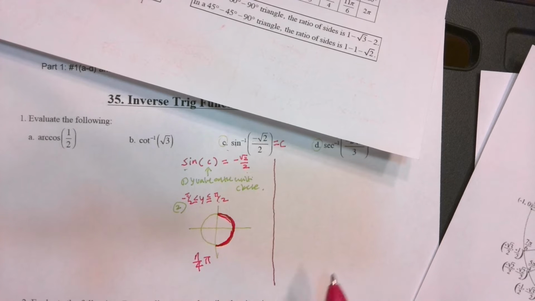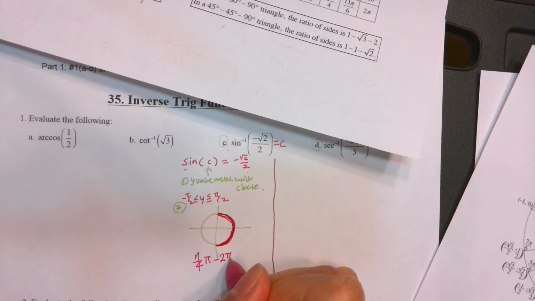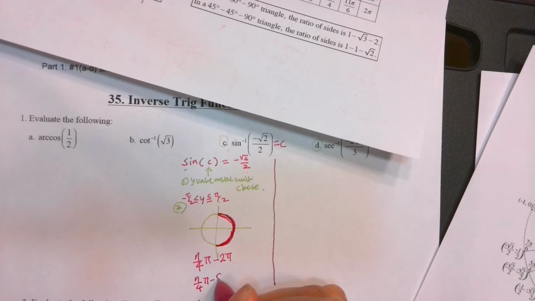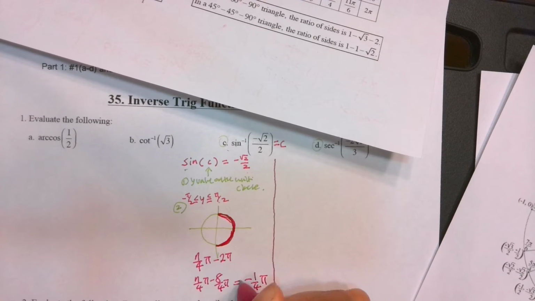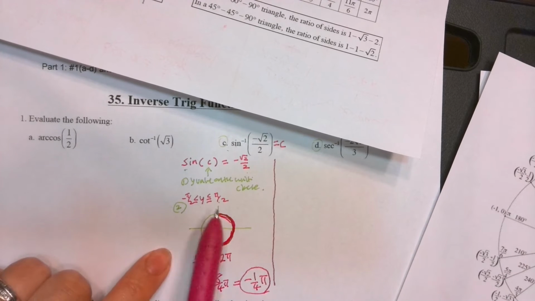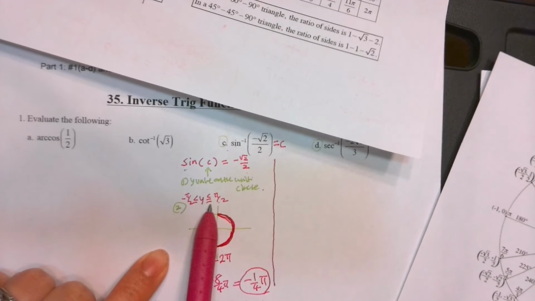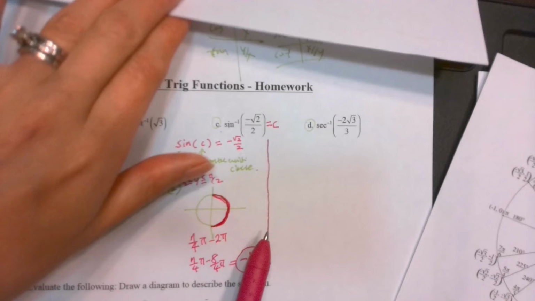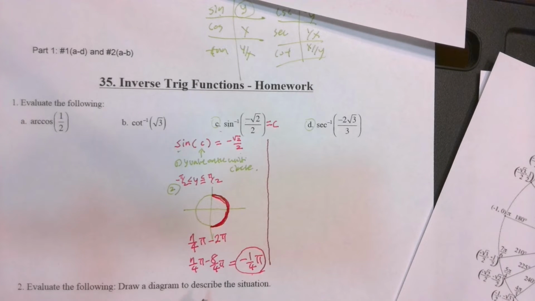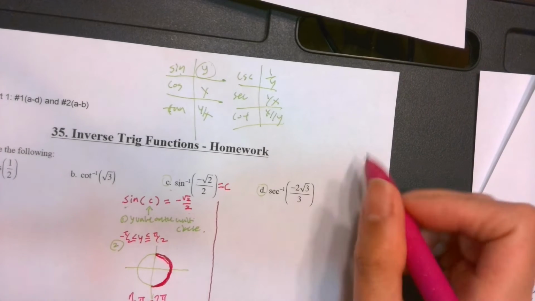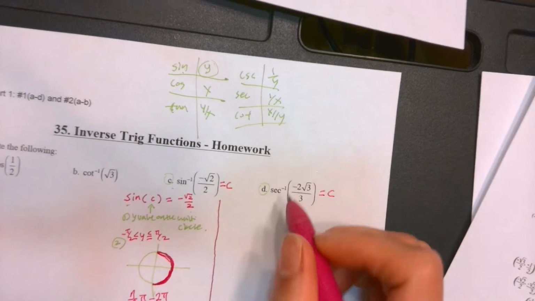You're going to find the coterminal angle by subtracting 2 pi, or subtracting 1/4 pi, as you wish, and then you get the answer of negative 1/4 pi. So your answer has to fall into this region. So sometimes you have to find the coterminal angle. Okay? All right, let's look at letter D.